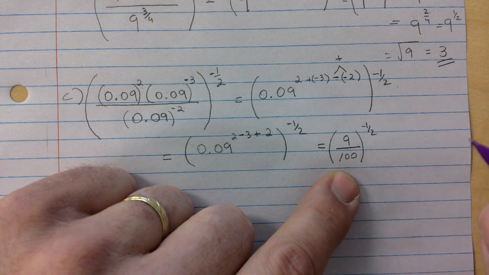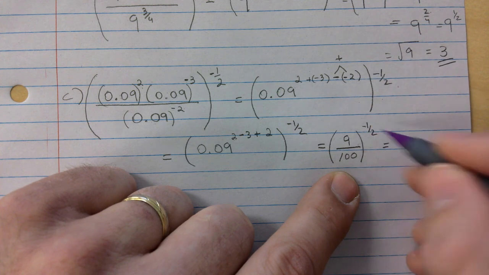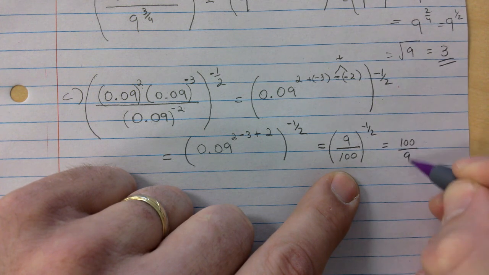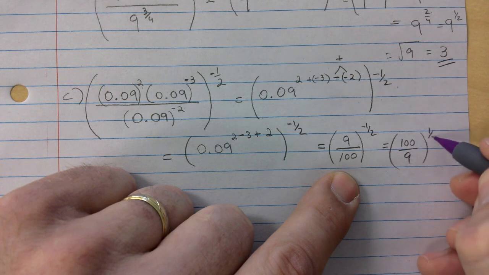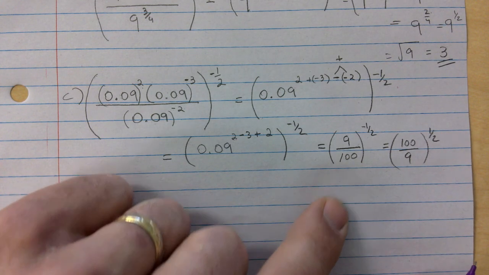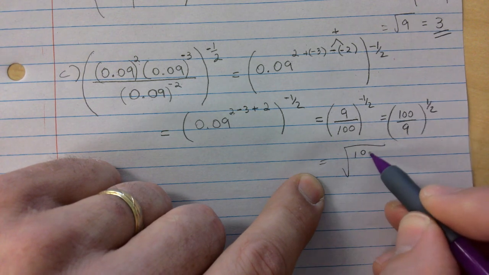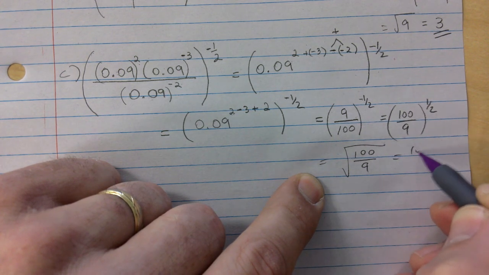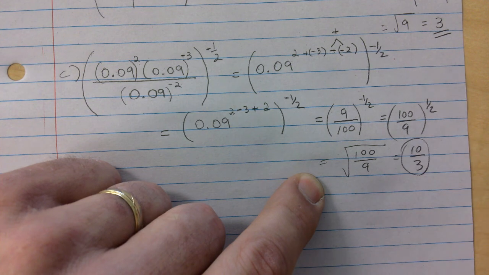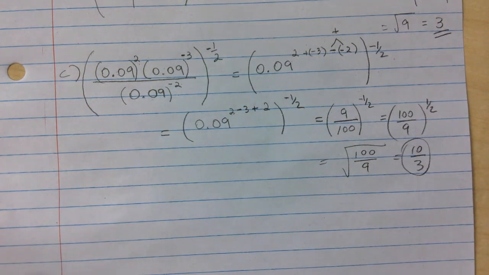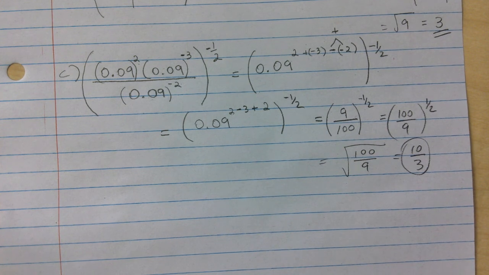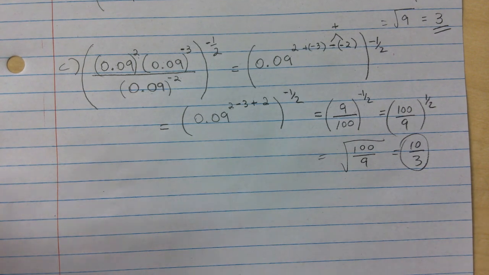And now you apply the outside exponent. So we will flip it like this. And now we take the square root of 100/9, which is 10/3. So this is the evaluating type of scenarios.